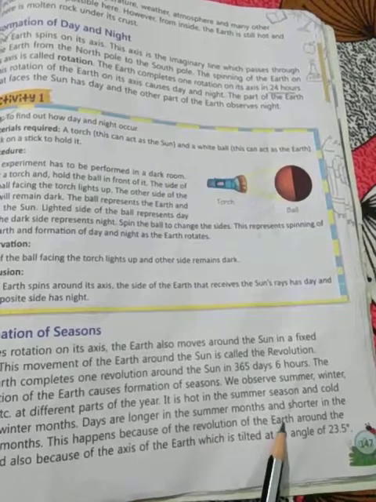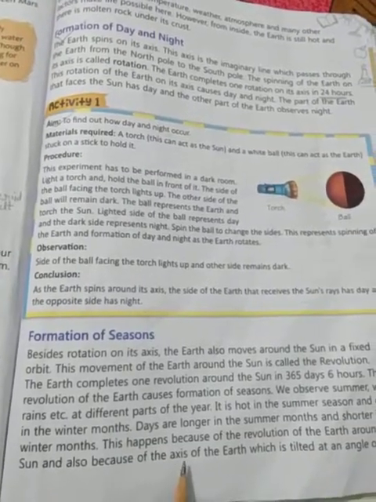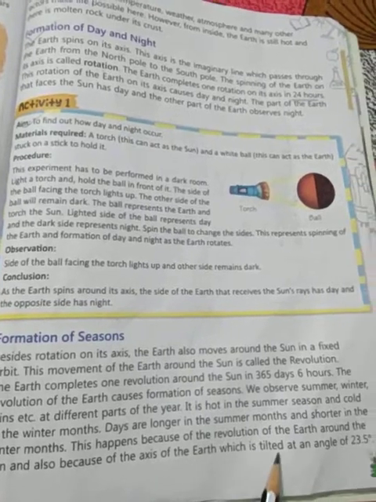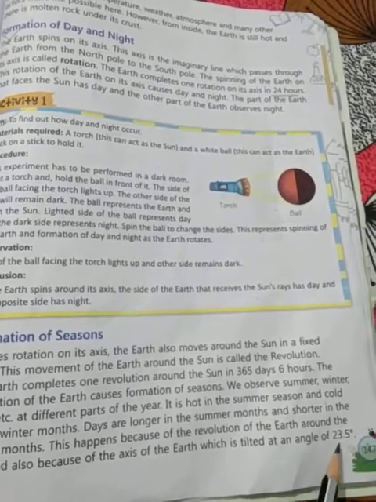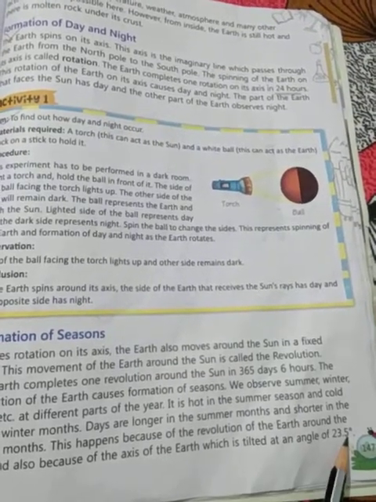This happens because of the revolution of the earth around the sun and also because of the axis of the earth, which is tilted at an angle of 23.5 degrees.